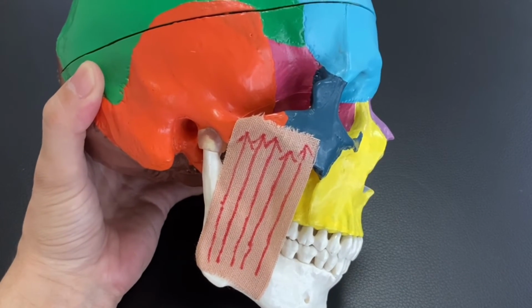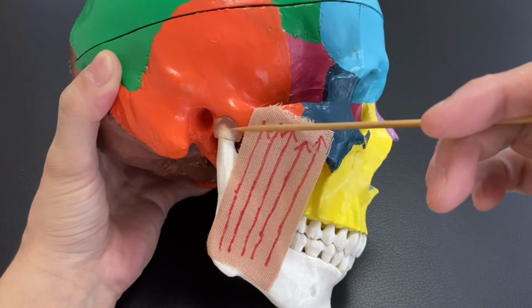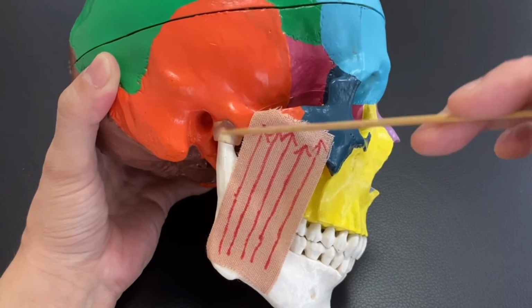Mastication muscles are very important for chewing and temporomandibular joint function. Very crucial for temporomandibular joint dysfunction.